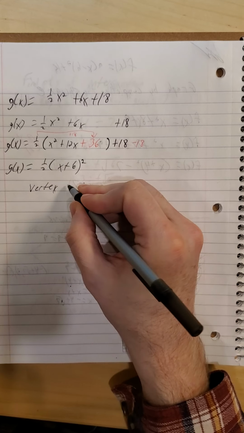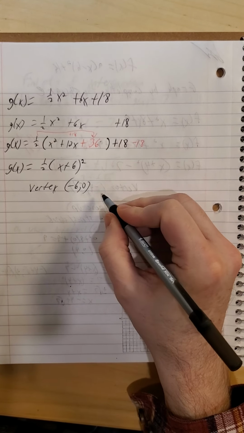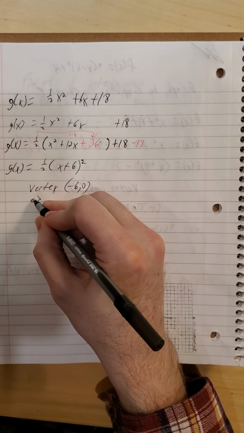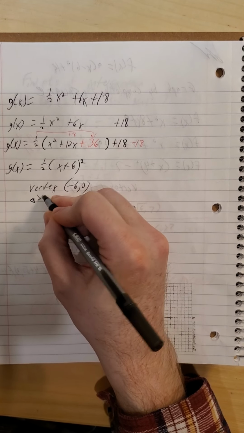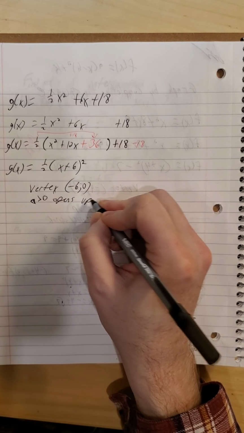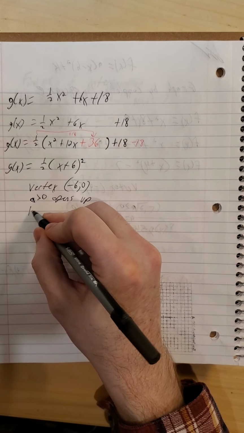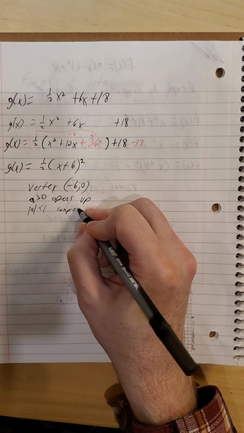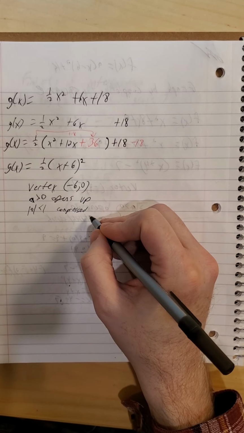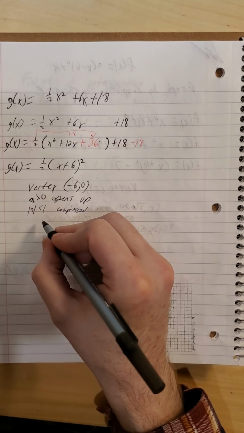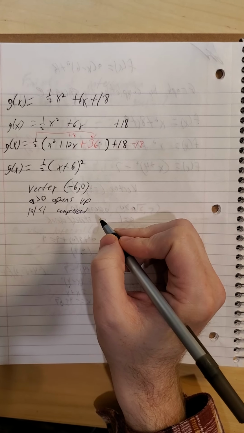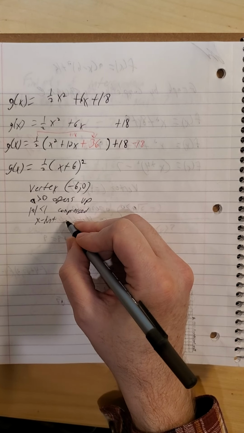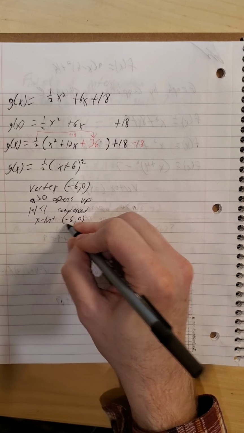So just some key facts of this that we can tell. Our vertex is at -6, 0, so it's sitting right on the x-axis. It is opening up since a is greater than 0. A less than 0 would open down. Absolute value of a is less than 1, so this is compressed. Vertical compression. We already know our x-intercept since it is also our vertex, and we know we only have one of those, so -6, 0.